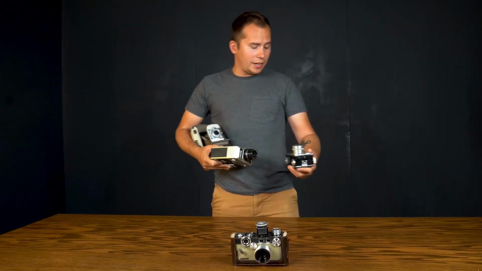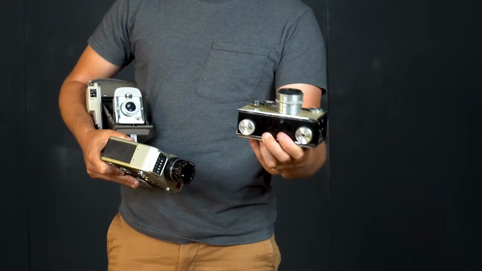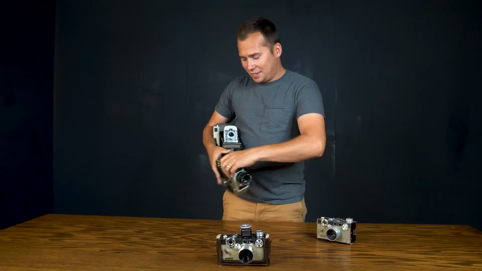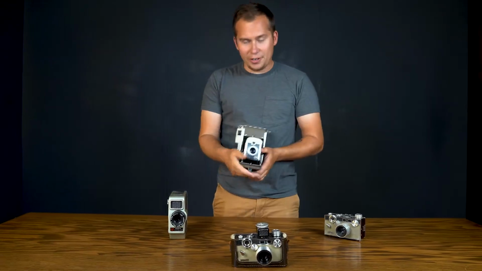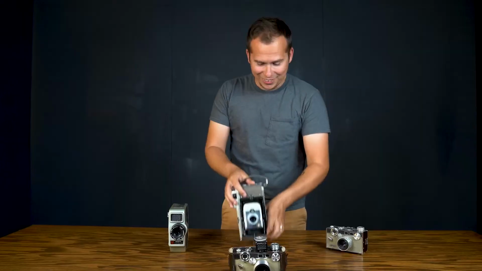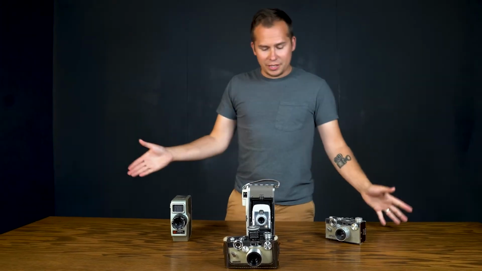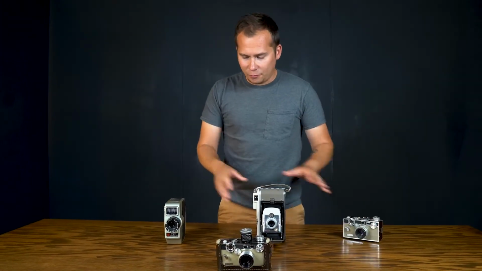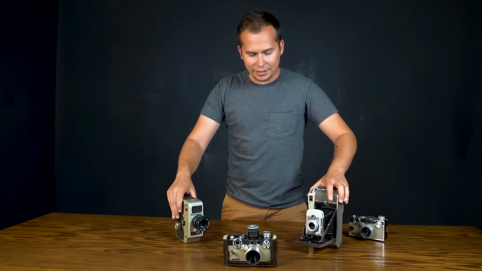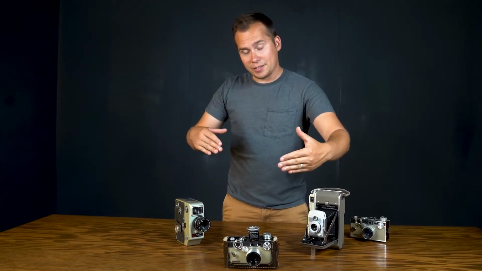So I have 3 other antique cameras. This one actually is the exact same without the leather casing around it. I have a little movie camera and an old Polaroid. So what do I want to do with these? Well, I want to kind of angle them, and I'm just kind of doing this blindly, and we'll check it here in a second.